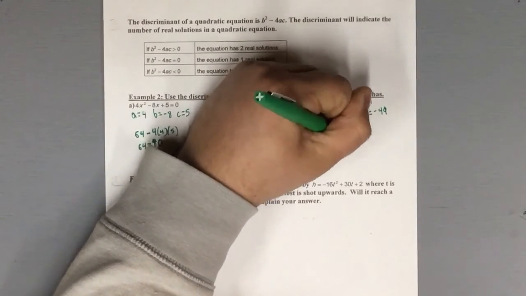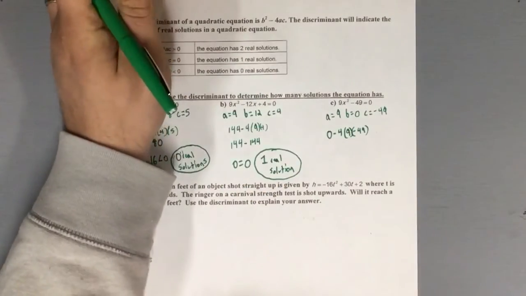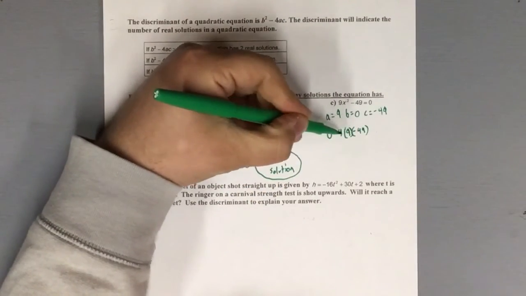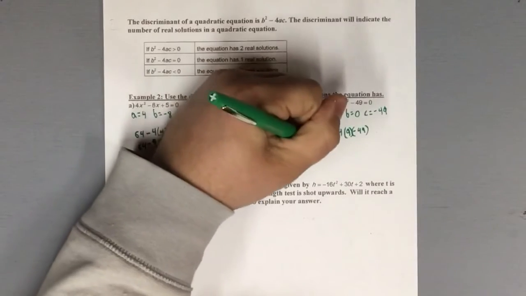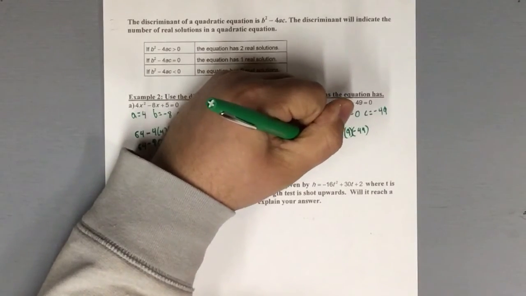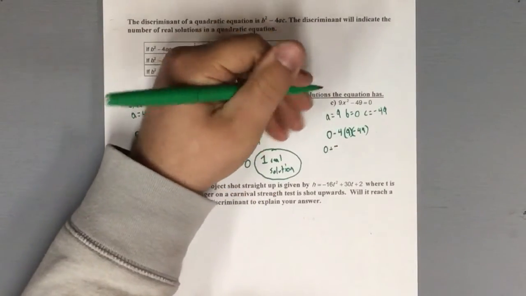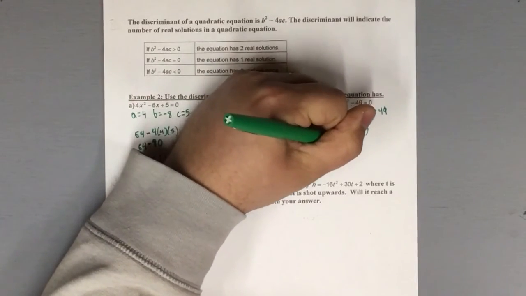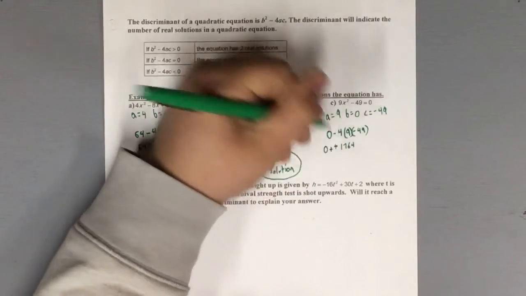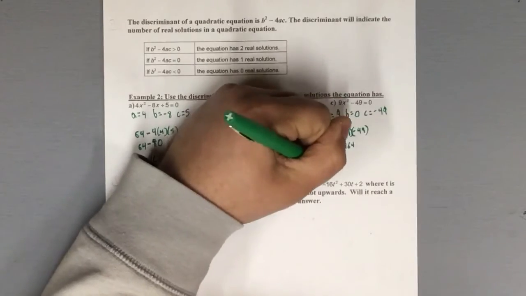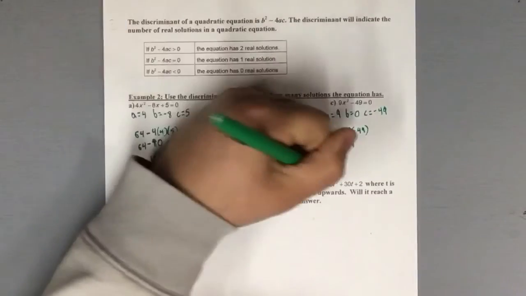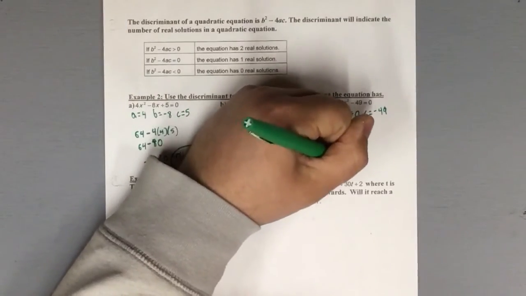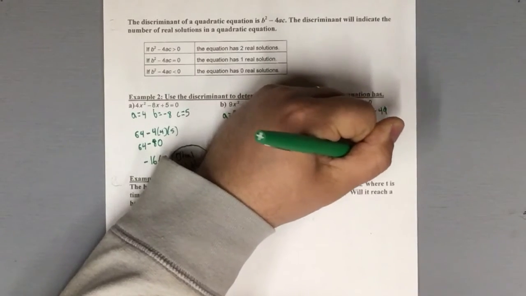Just because you have this minus 0 doesn't automatically mean you're going to have a negative. When I multiply these three numbers together, because two of them are negative, I get 0 minus negative 1,764. If I add the opposite there, it just becomes 0 plus positive 1,764. That's positive. That's greater than 0, so I have two real solutions.